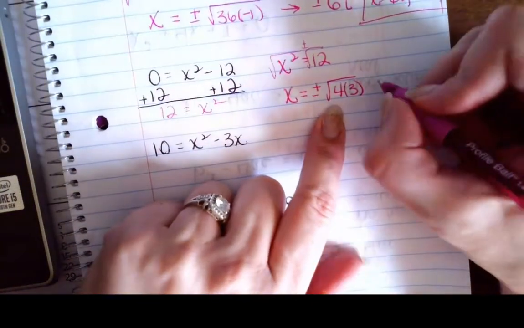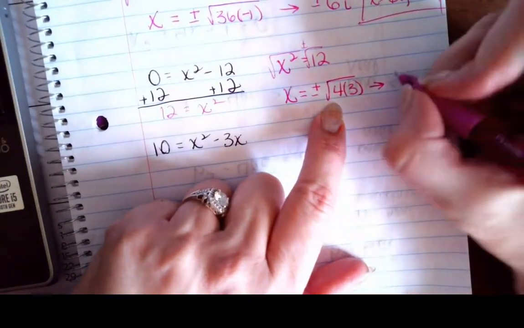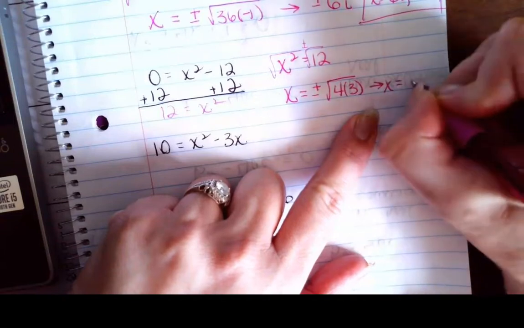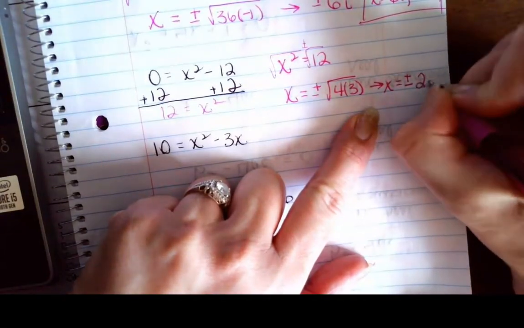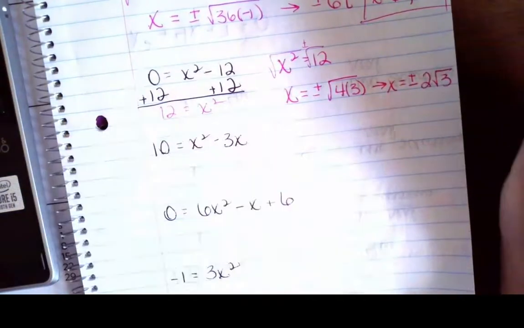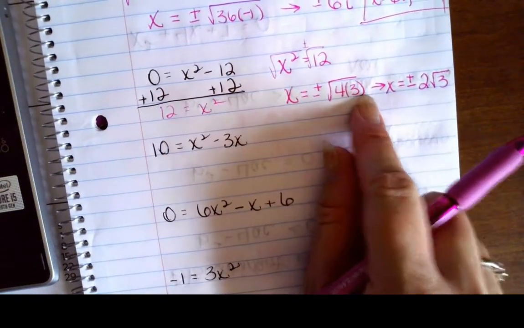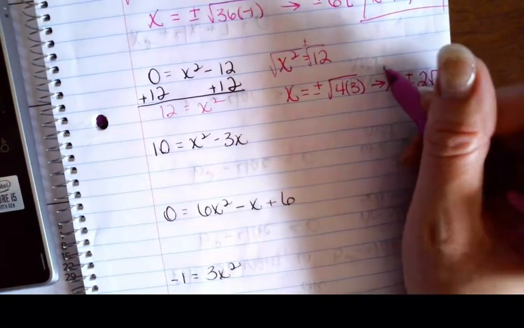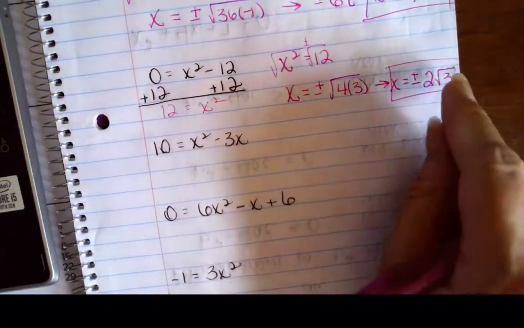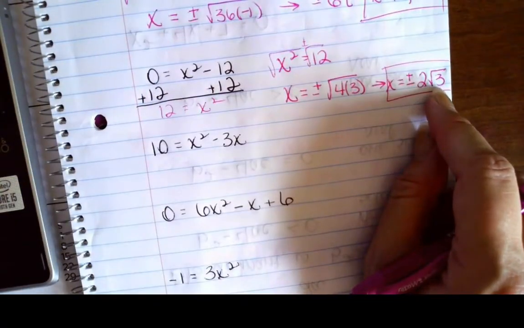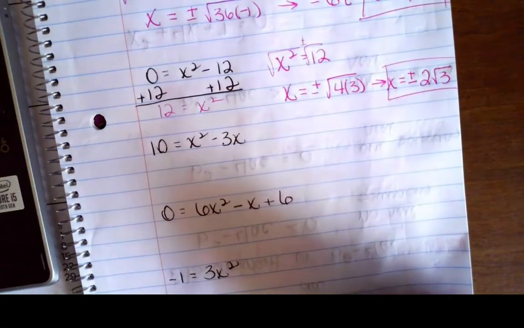So do I know what the square root of 4 is? I do. It is 2. So I have x equals plus or minus 2 times the square root of 3. So the square root of 4 is 2. The square root of 3, we're just going to leave it in the radical and leave it that way. So you've got two answers. One is a positive 2 root 3. The other one is a negative 2 root 3.